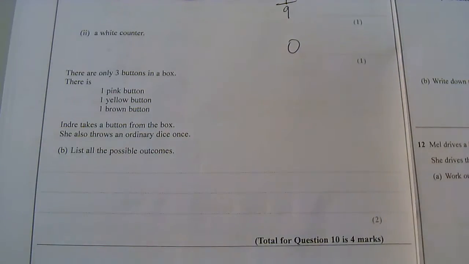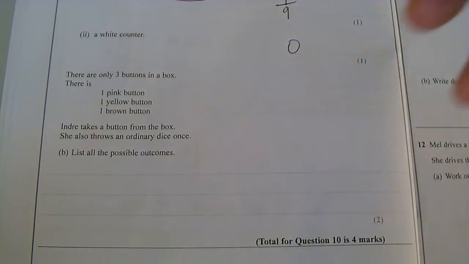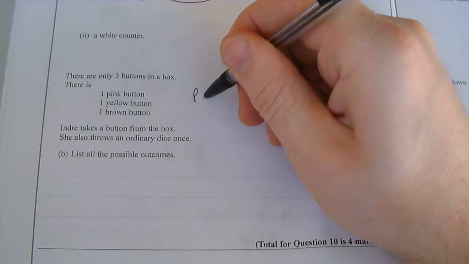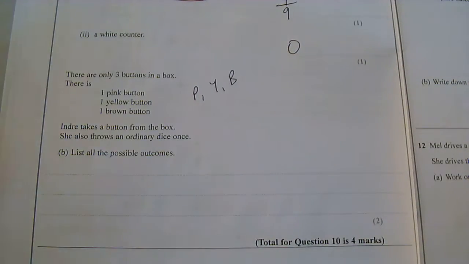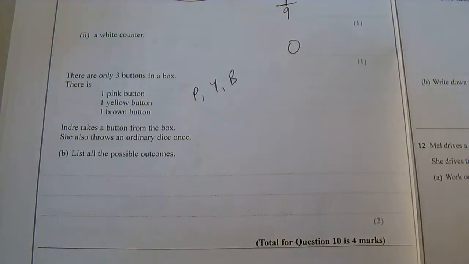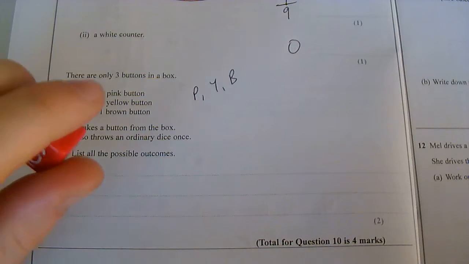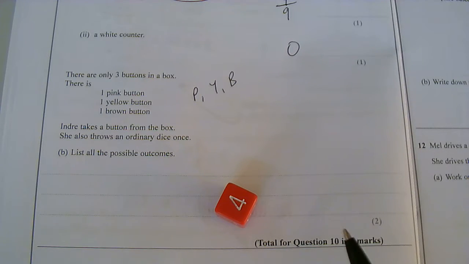Okay. Now this one's a bit awkward, and it was in the last one as well, where there were loads of possibilities. So I've got dice, so you can see what we're talking about. So it's saying you've got 3 options. You've got the pink, the yellow, or the brown counters. You're going to pick one of these, and then you're going to roll the dice, and what it wants to know is what are all the possible outcomes for that. What are all the options that you could have. So let's say I roll the dice. I've got a 4. Then I pick one of these, and it's a pink. Then that would be a 4 and a pink, or a pink and a 4.